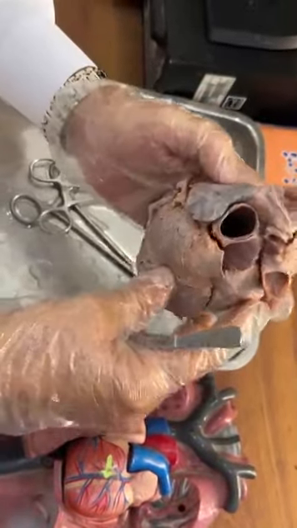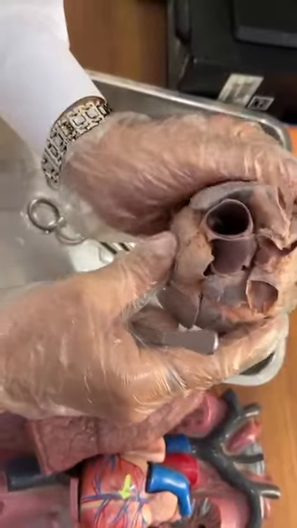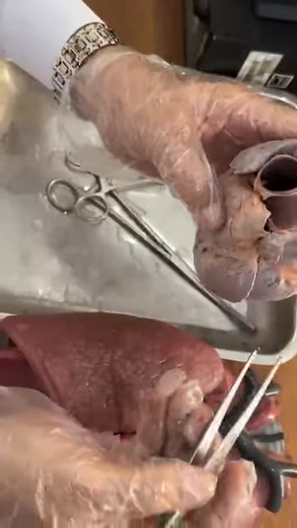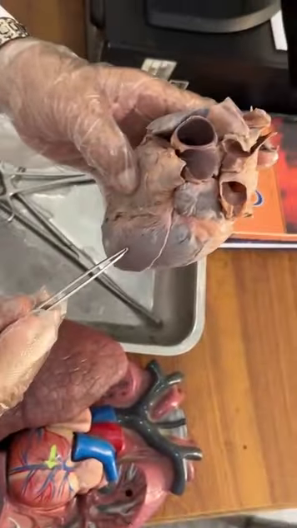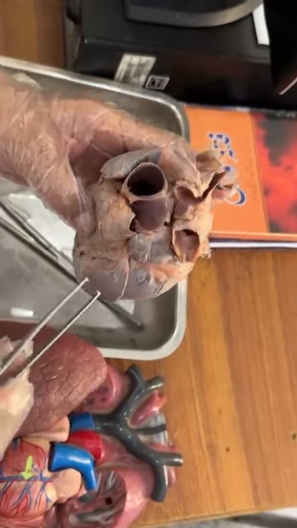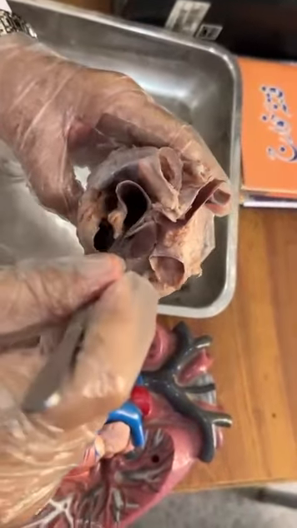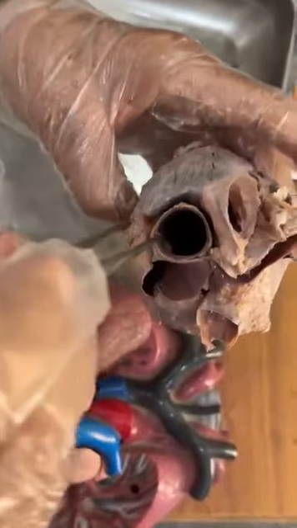And then you can see over here that the big aorta originates from the left ventricle. This is the aorta.